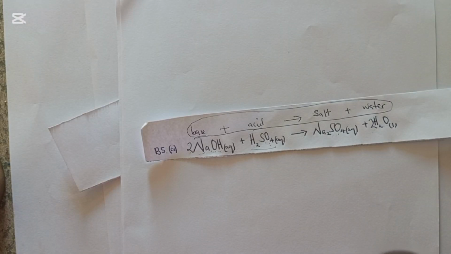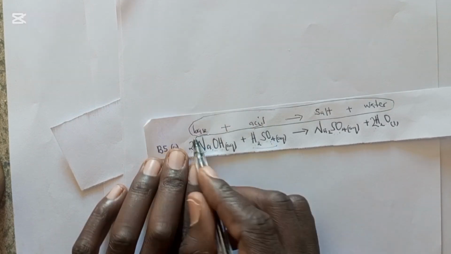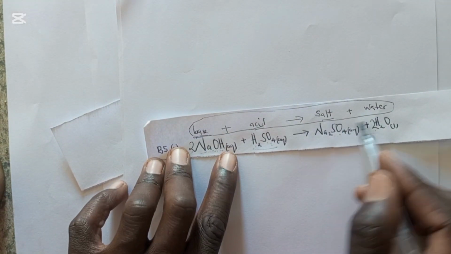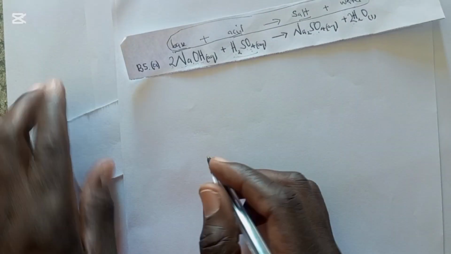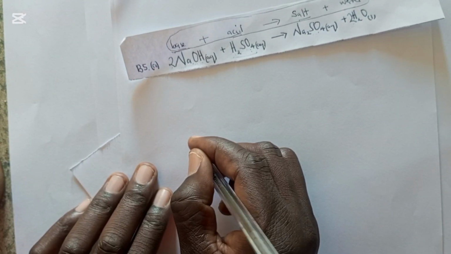And then the third one says that acids react with bases to produce salt and water. And this type of reaction, where an acid reacts with a base to produce salt and water only, is referred to as a neutralization reaction.